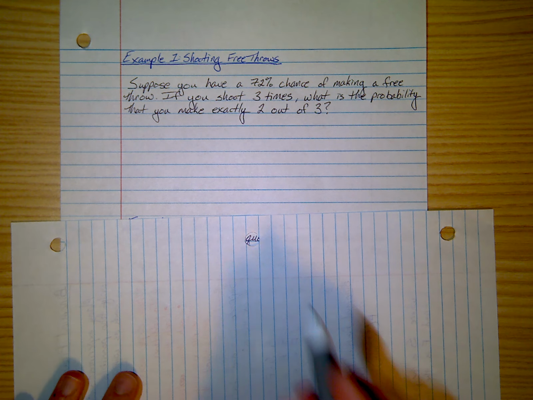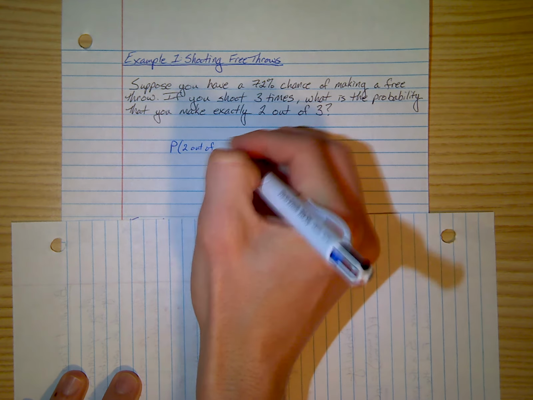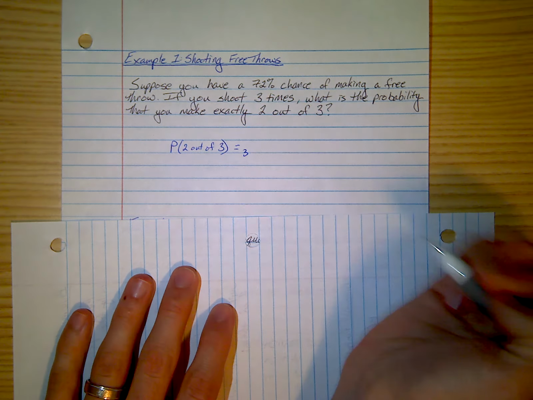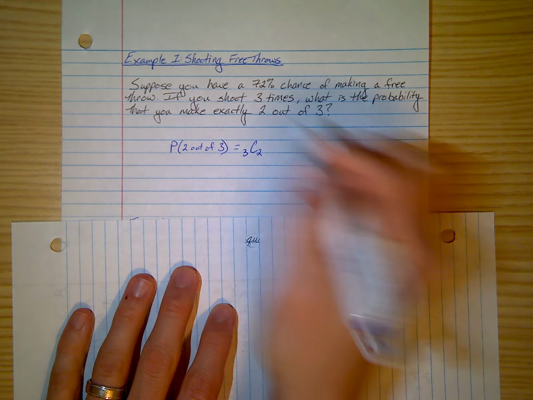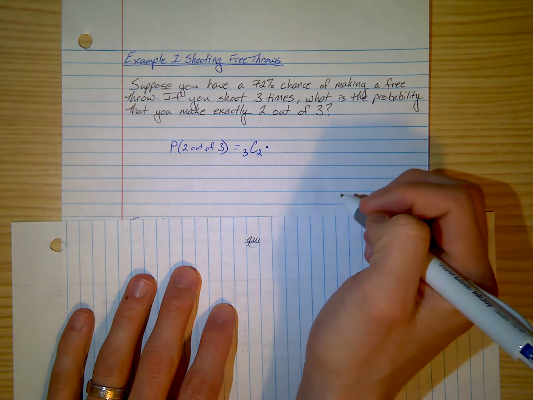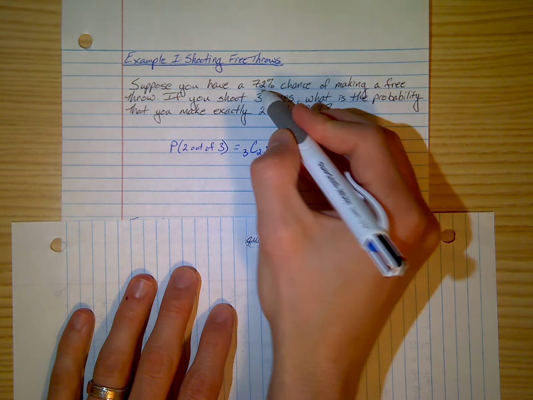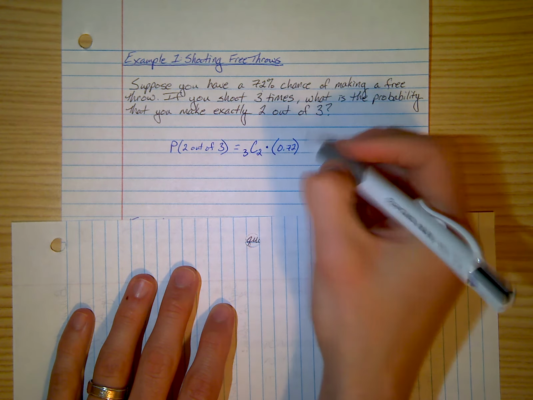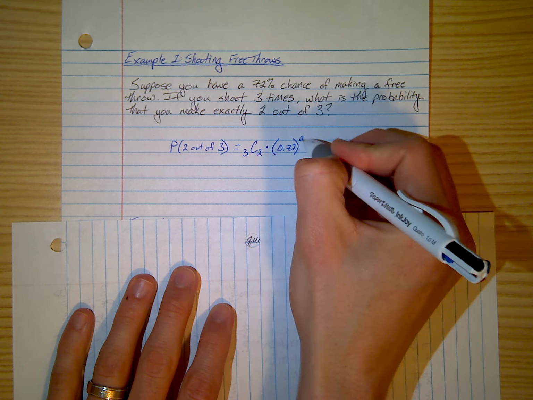So to calculate the total probability of 2 out of 3, you have 3 trials. You need to have 2 successes, so 3C2 there. The probability of success is 72%, so 0.72. Now you need to raise that to how many successes you need, which in this case would be 2.